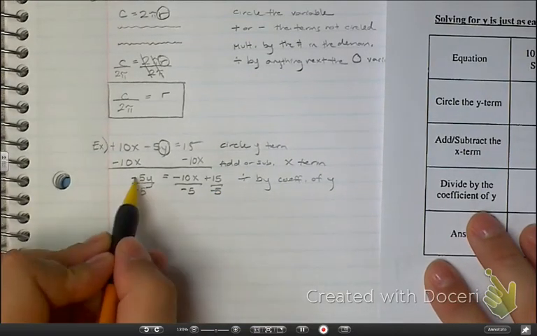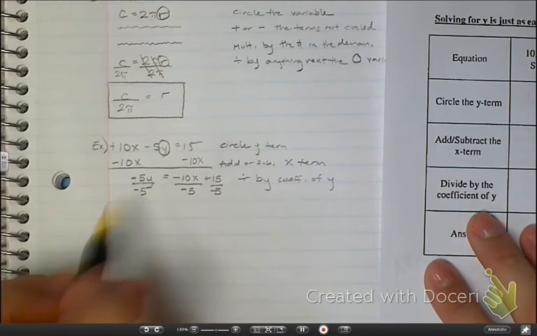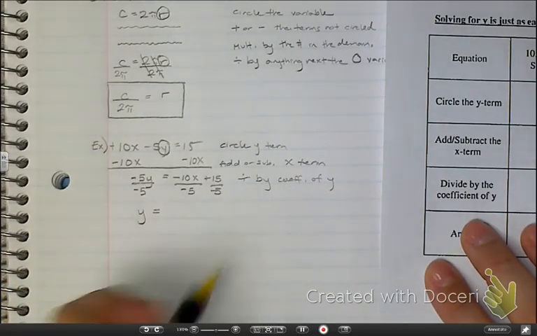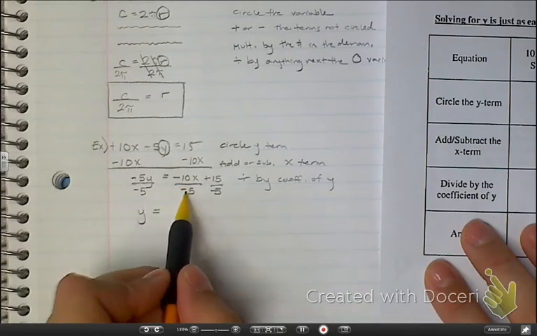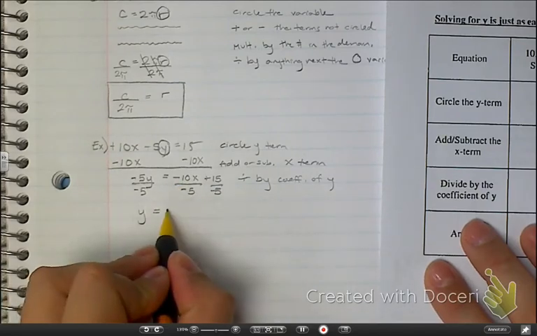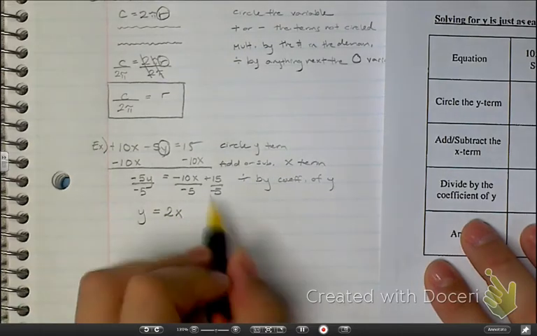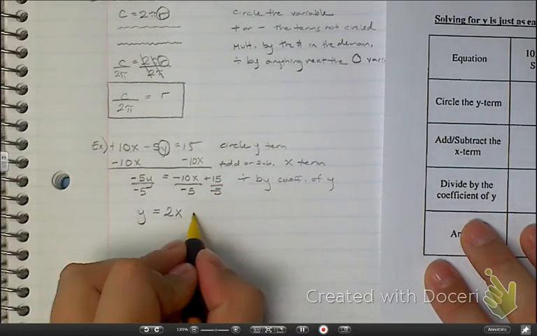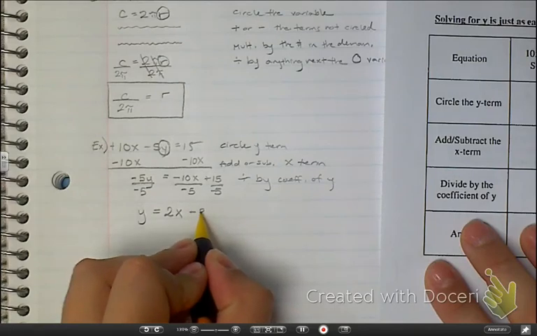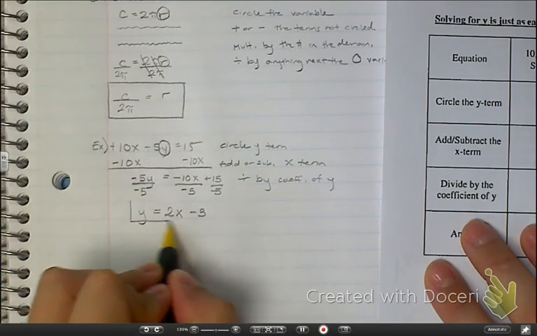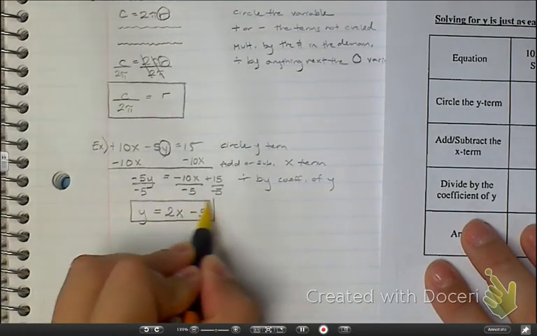So over here I have negative 5 and negative 5, that equals y because those are multiplicative inverses. I have negative 10 divided by negative 5, that's positive 2 because a negative divided by negative is a positive, so that's 2x. And over here I have positive 15 divided by negative 5, so that's negative 3 because a positive divided by a negative is a negative. And that's my answer, y equals 2x minus 3.